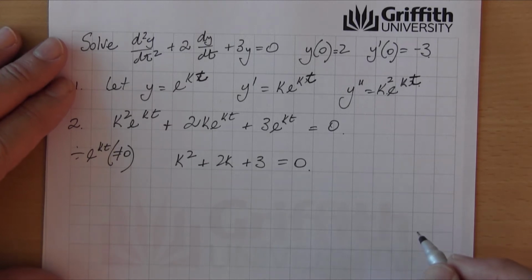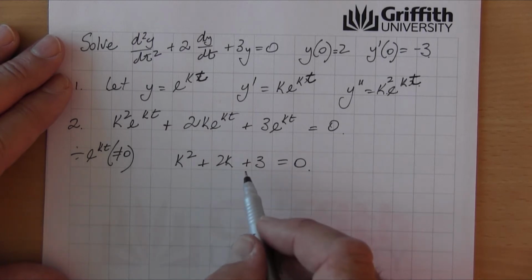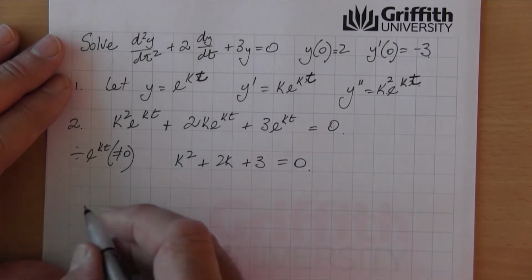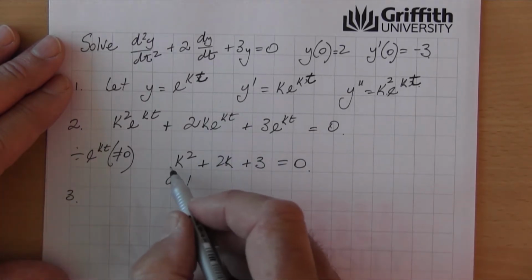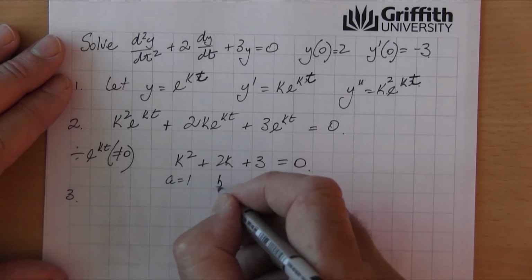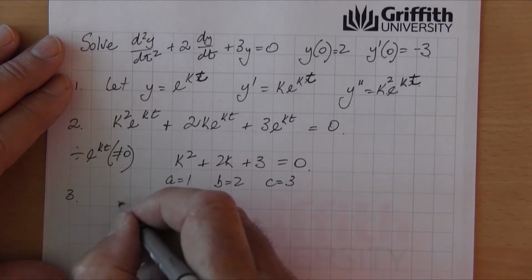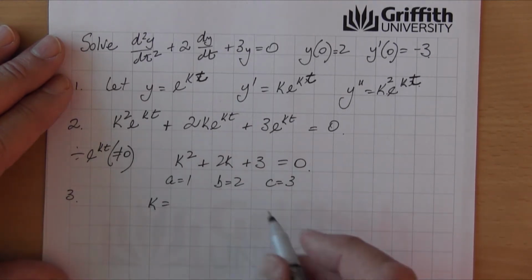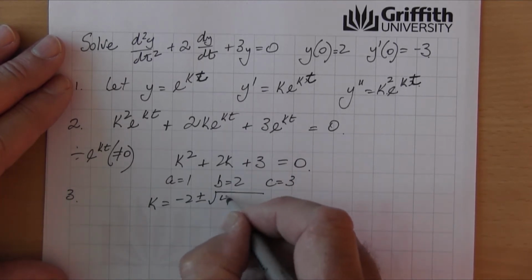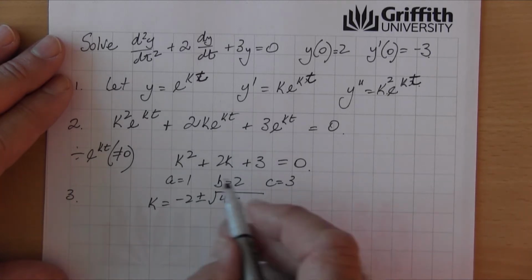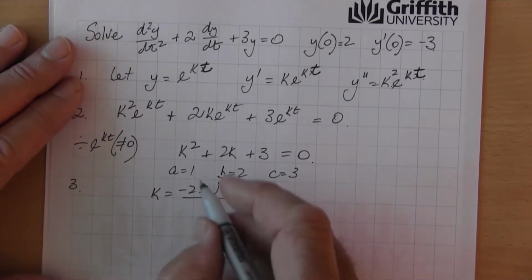And we use the quadratic formula to actually work out values of k now. So third step, we've got a equal to 1 for our quadratic, a is the coefficient of k squared, b is equal to 2, c is equal to 3, and you get k equals minus b, which is minus 2, plus or minus the square root of b squared, which is 4, minus 4ac, 4 times 3 is 12, all over 2a, which is 2.